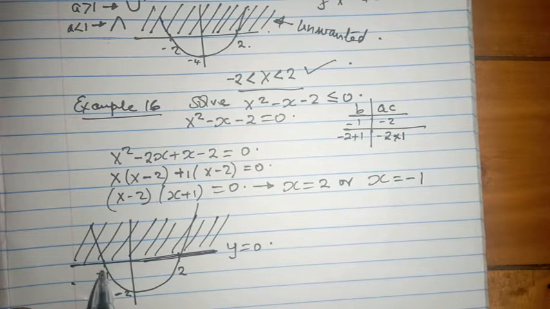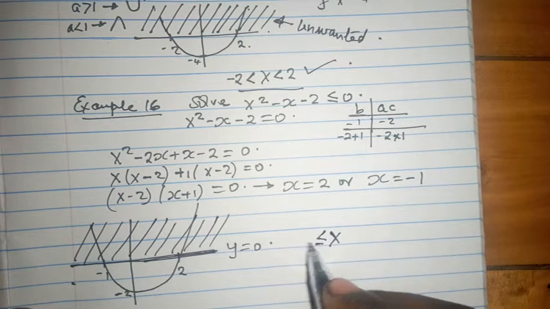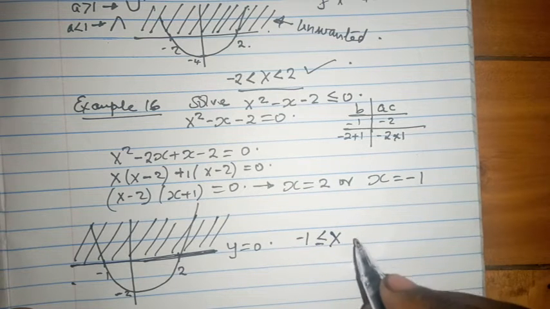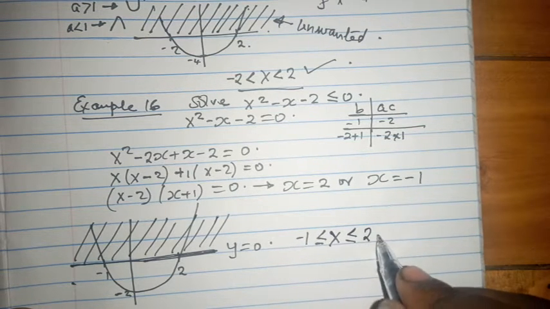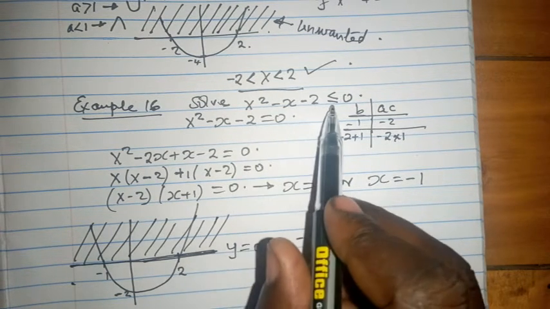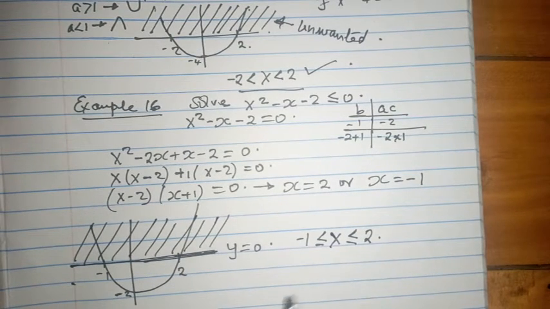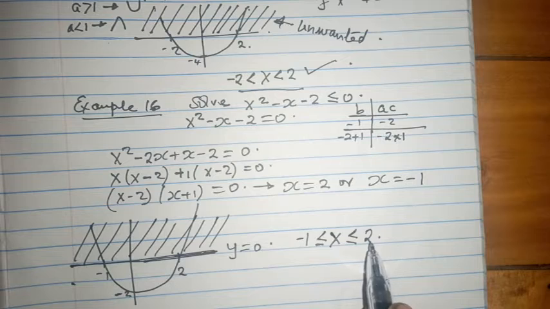And if the region is continuous, then we can form a compound inequality. x is greater than or equal to negative 1, and x is less than or equal to 2. The reason why we used less than or equal to is because our original inequality had less than or equal to 0. So we have to obey that. That means the limits are included.